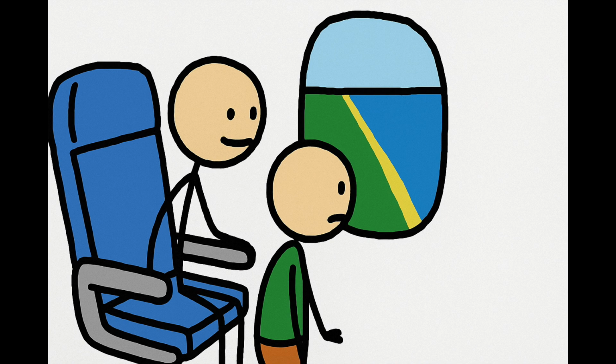The next time you take an international flight, try looking down and examining the divide. Maybe show the person next to you and tell them.